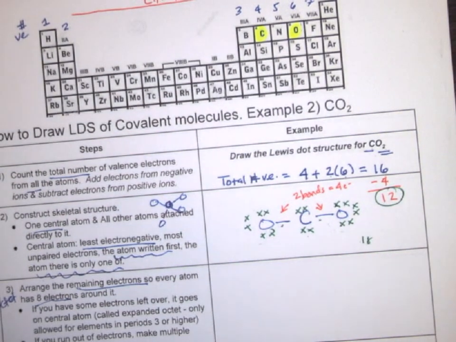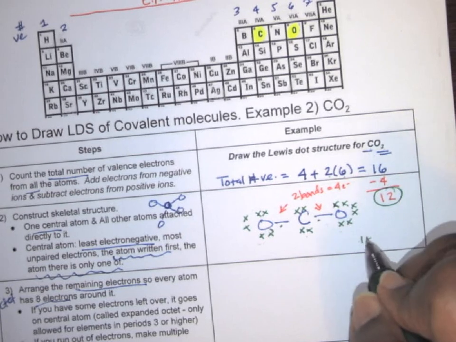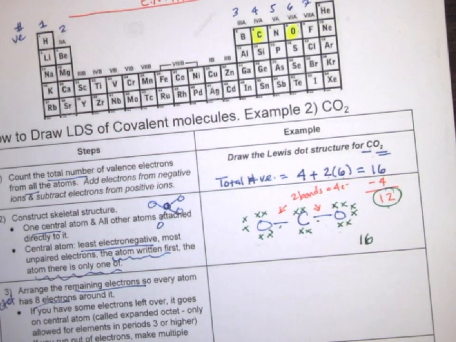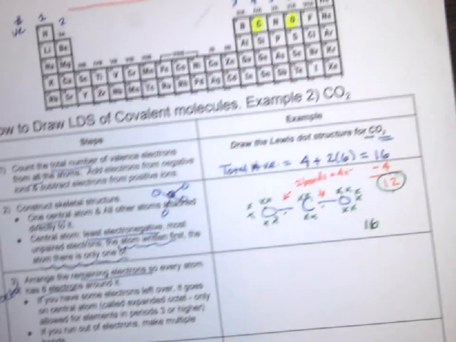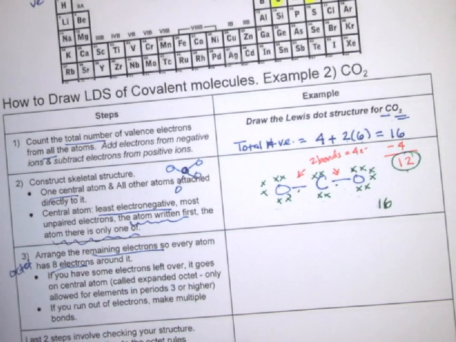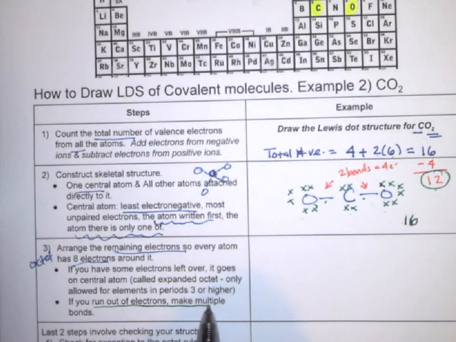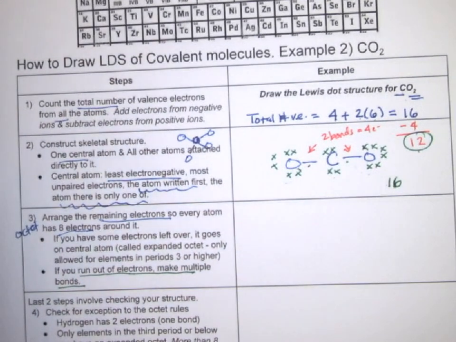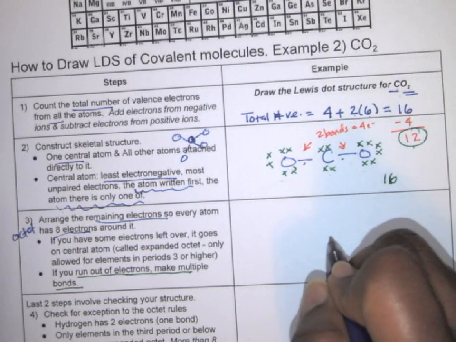I only have 12 remaining. So what does that tell me? That tells me that my structure is, sorry, this would be 16, not 18 that I need. It tells me that my structure is going to need some double or triple bonds, okay? So in this example, since I'm going to run out of electrons, I need to make multiple bonds in my structure. So let's show you what that would look like. I'm going to redraw it here.